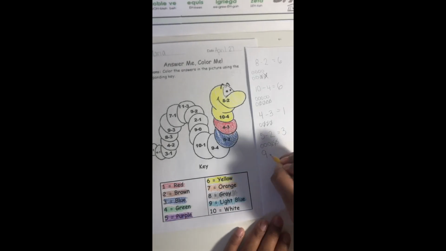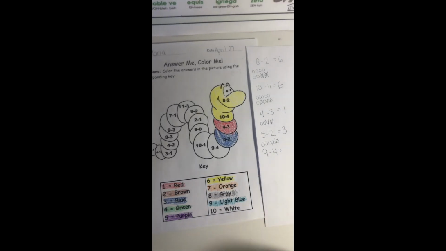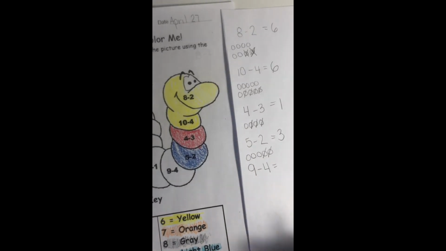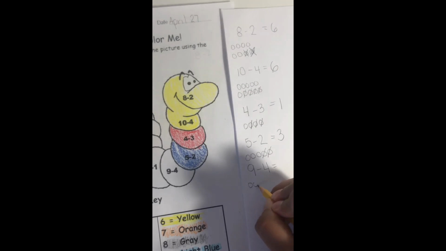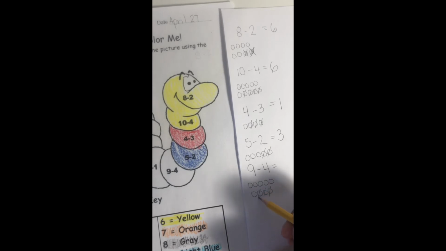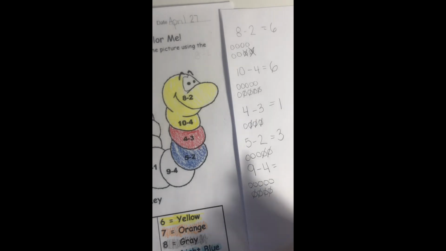We have 9 minus 4 equals, so, let's see if I can fill this out. Okay, we have 9, 1, 2, 3. We have 9 minus 4, so let's take away 4. 2, 3, 4. How many do we have left? Let's count together. 1, 2, 3, 4, 5.